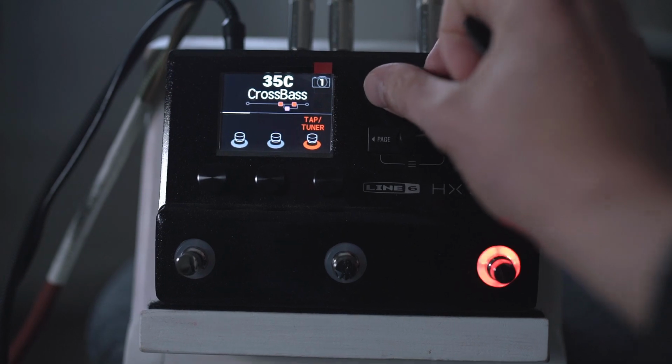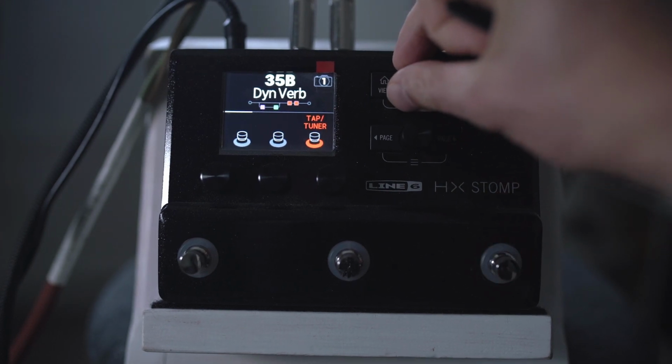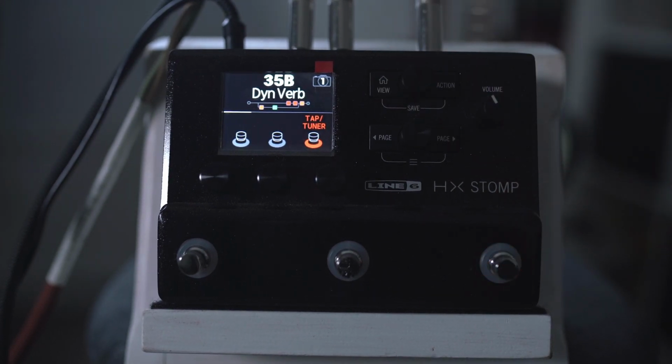I'll drop those into the folder, the Dyn Vox thing, where you play softer for the higher stuff, and then this one here, Dyn Verb, where you play softer for less reverb.